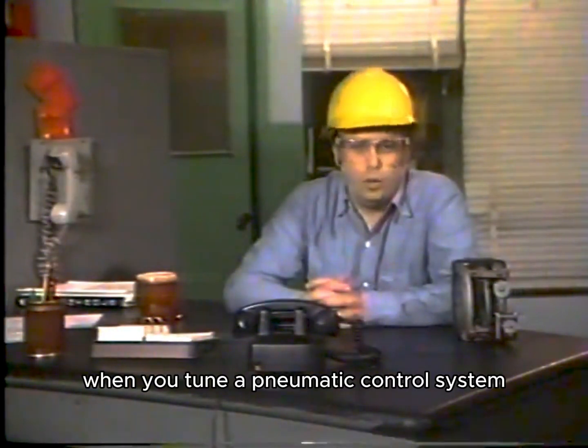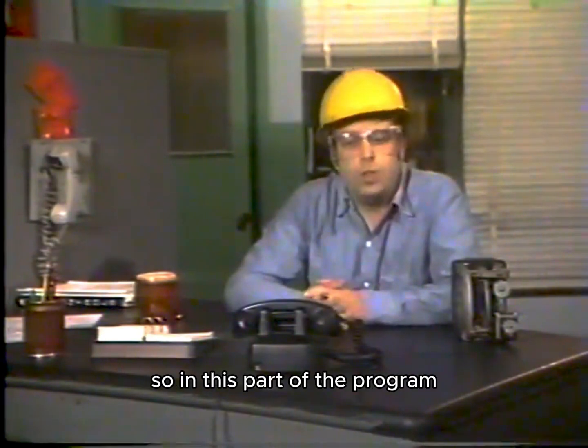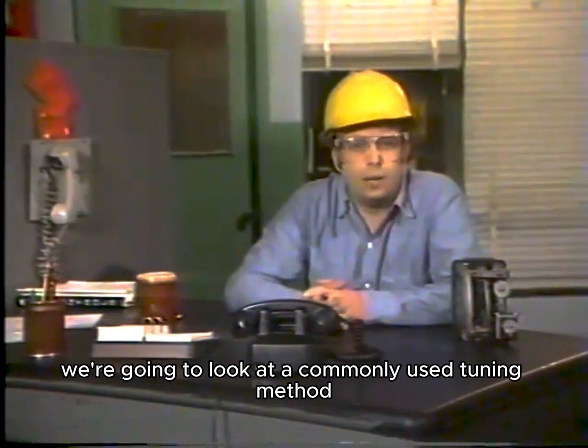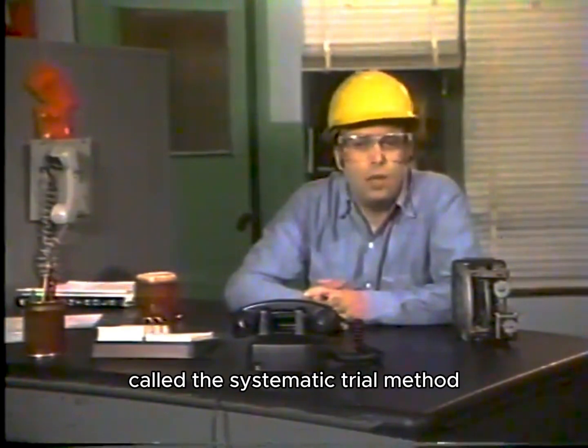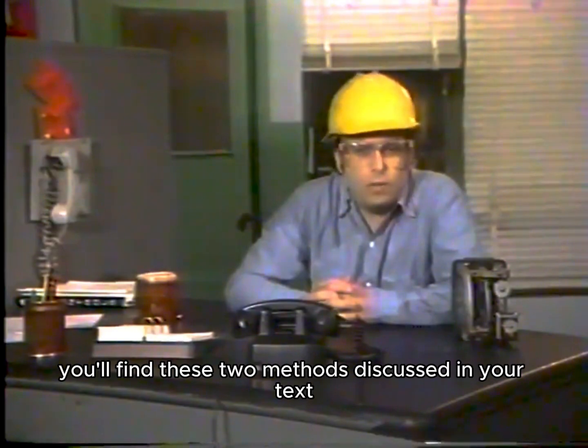When you tune a pneumatic control system, you should follow a logical procedure. So in this part of the program, we're going to look at a commonly used tuning method called the systematic trial method. There's a couple of other methods that you may sometimes use, the reaction curve method and the ultimate gain method. You'll find these two methods discussed in your text.